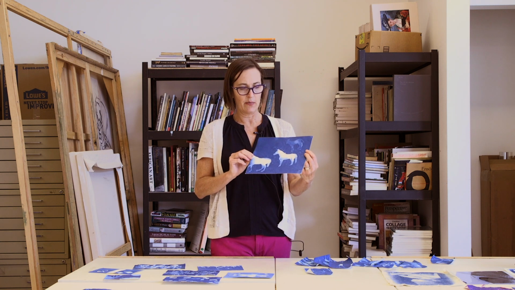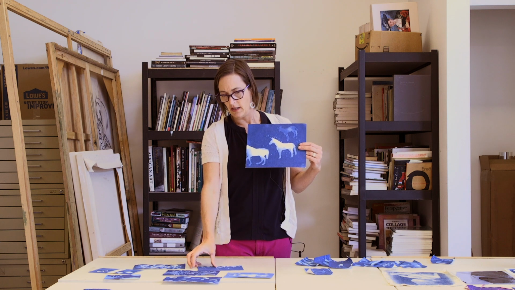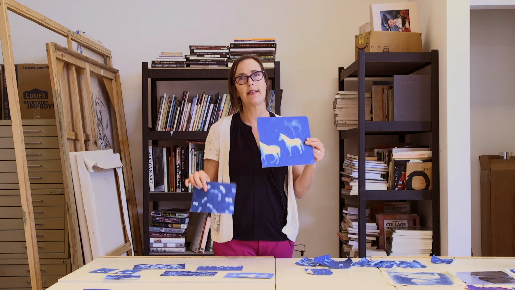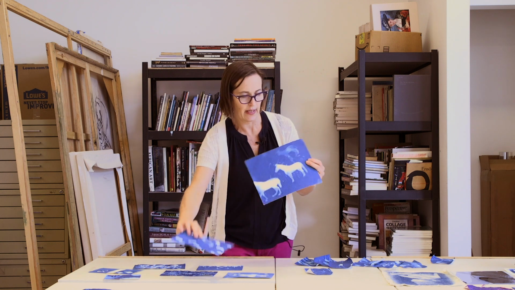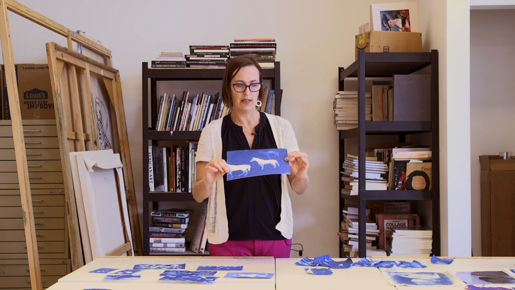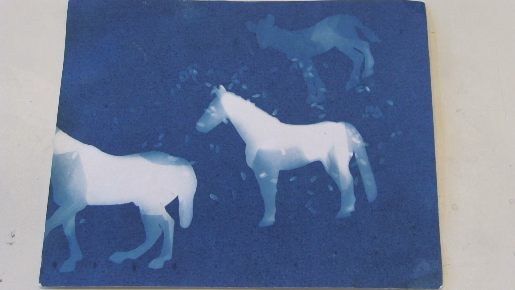This piece was done by a student. You can see it's a larger size, and actually this cyanotype or sun paper does come in different sizes and also different weights. So this is a thinner paper, and this is on some kind of watercolor paper. And I want to show how they used repetition with these horses, but again made a change in scale.